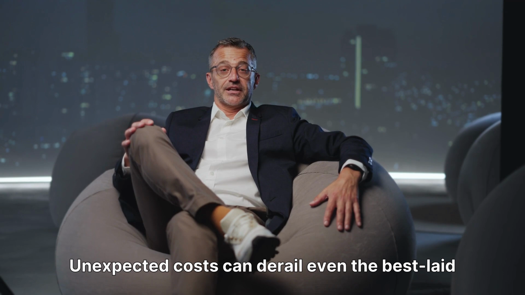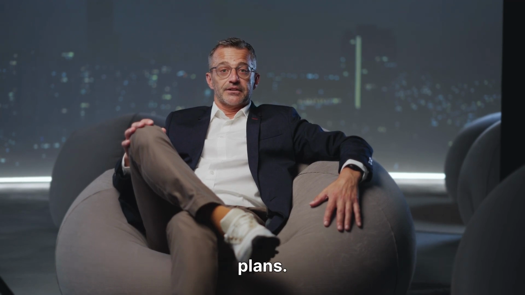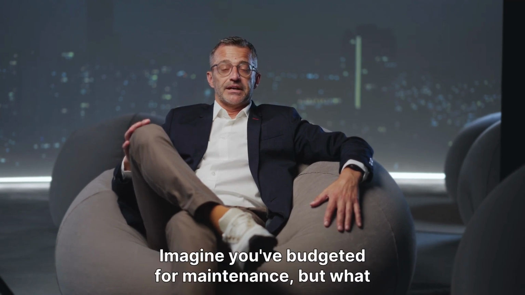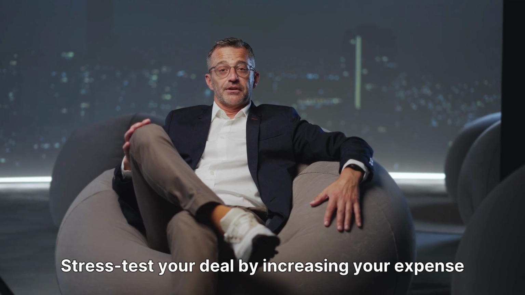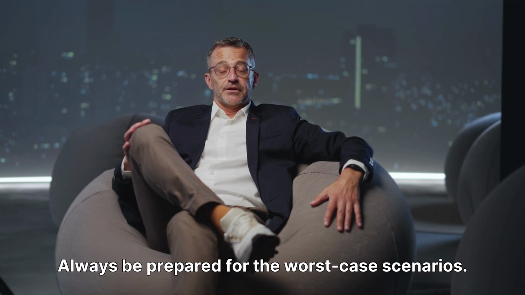Now, let's consider property expenses. Unexpected costs can derail even the best-laid plans. Imagine you've budgeted for maintenance, but what if a major repair arises, like a roof replacement? Stress test your deal by increasing your expense projections. Always be prepared for the worst-case scenarios.